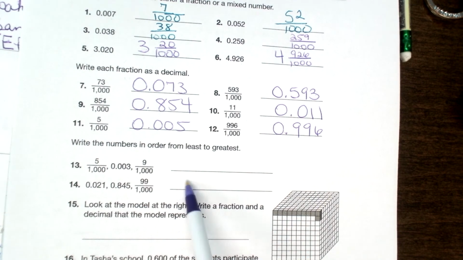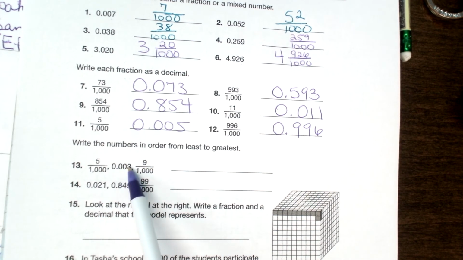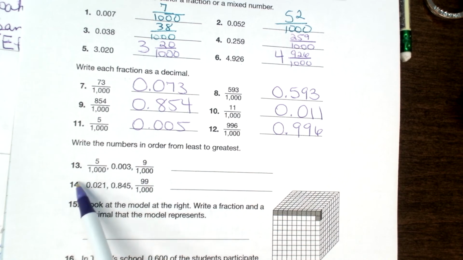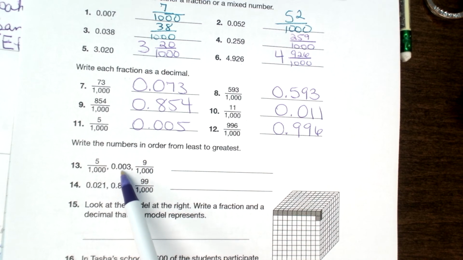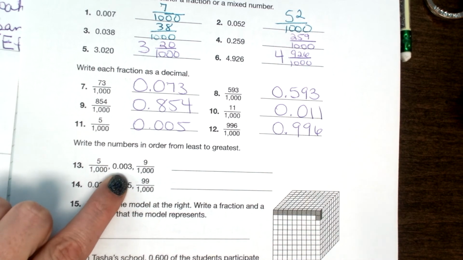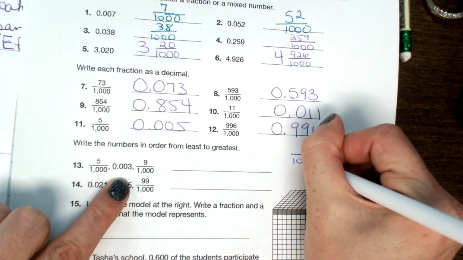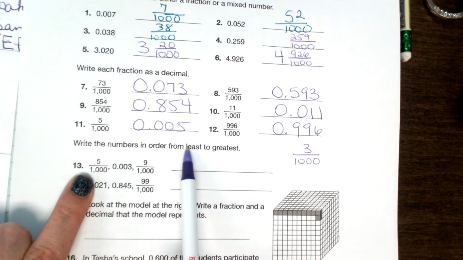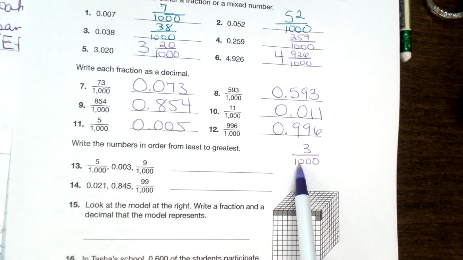Now, when you get down to 13 and 14, they're wanting you to place these in order from least to greatest. And the problem with these is these are fractions, and this is a decimal number. So what I need to do is convert these all to either decimals or all to fractions, so we have a good number to compare it to. What I would suggest is you just take this decimal number and convert it to a fraction so you're able to compare the rest. So take the 3. It's in the thousandths place. Okay? So it says least to greatest. So which one is your lowest number here? Your lowest number is the 3 thousandths.